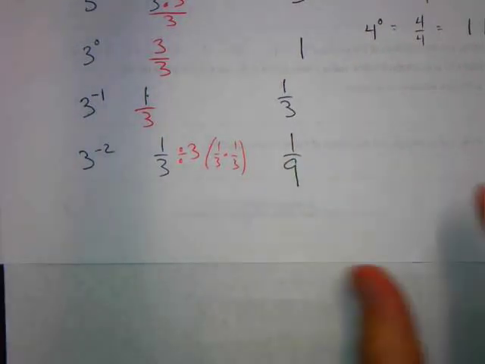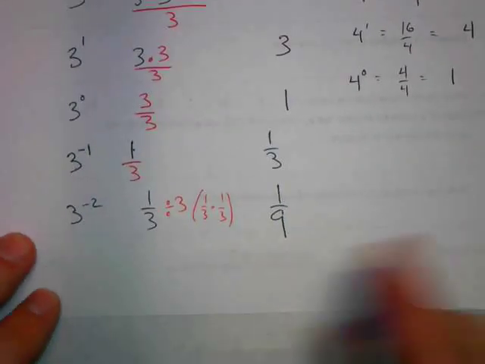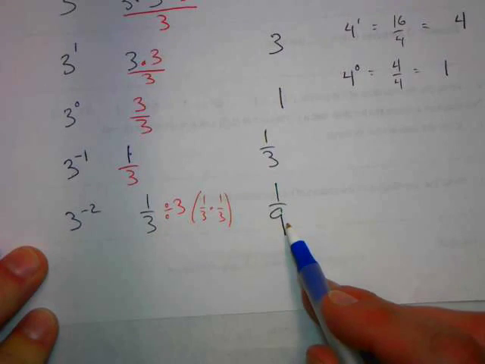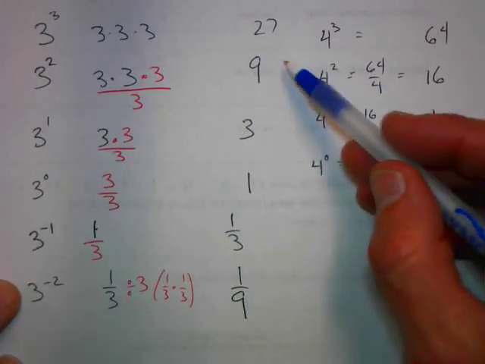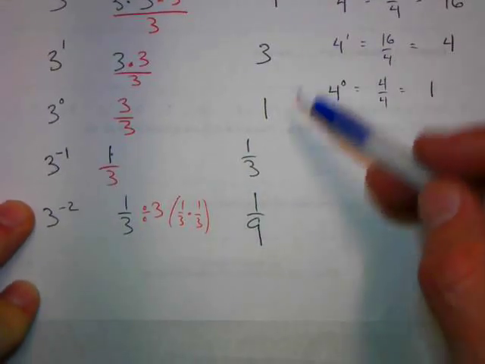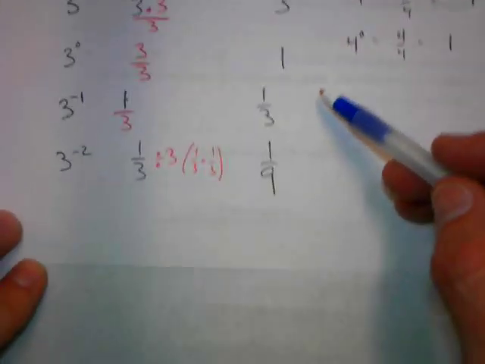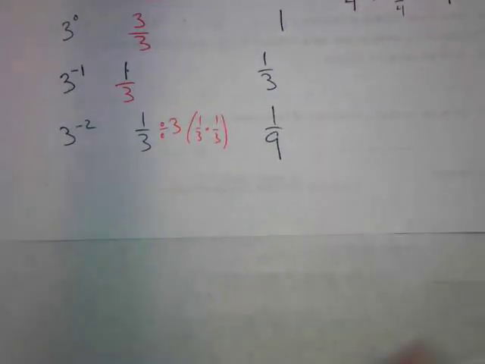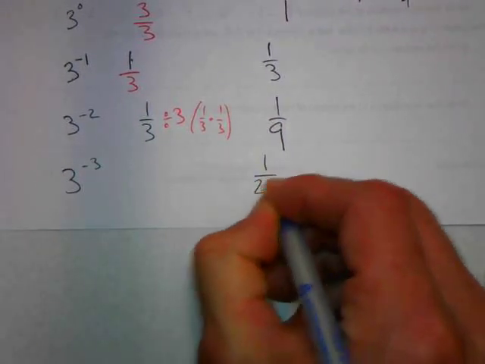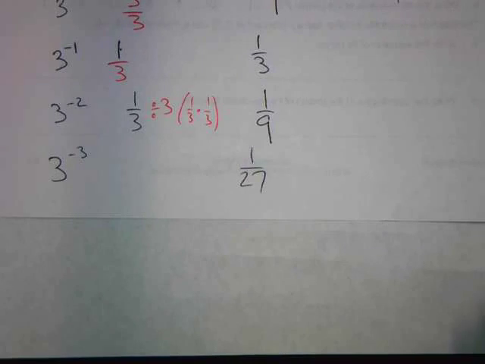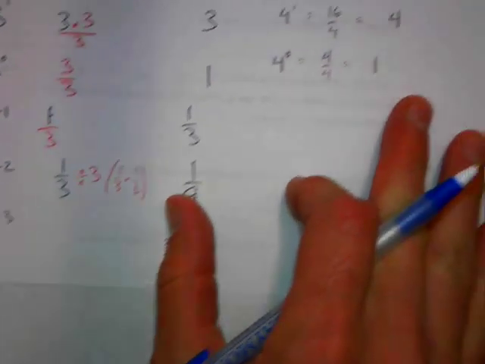Wait a minute. You mean to tell me that 3 to the negative 2 is 1 over 9? Yeah. Take a look at what's happening. 3 to the second power, 3 to the first power, 3 to the 0, 3 to the negative 1, 3 to the negative 2. Take a guess. What's 3 to the negative 3? Positive 1 over 27. Whoa. That's so cool. Does it happen with 4s too? Oh, yeah. Let's take a look.